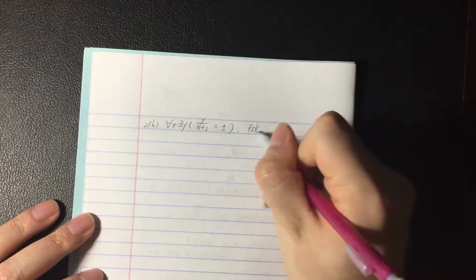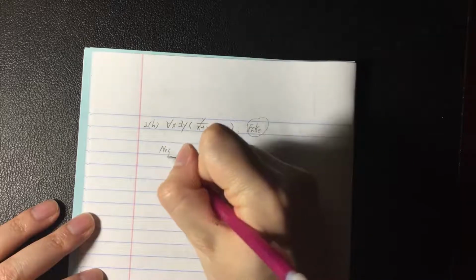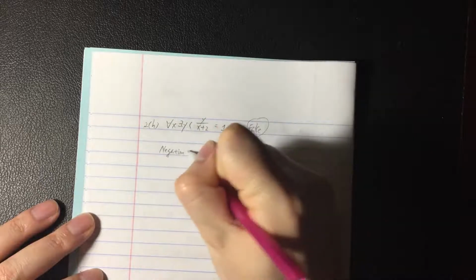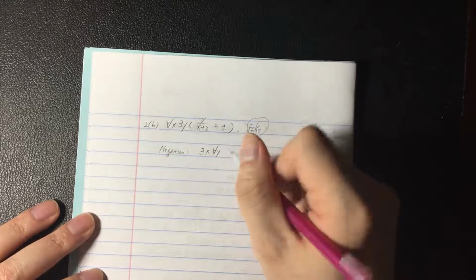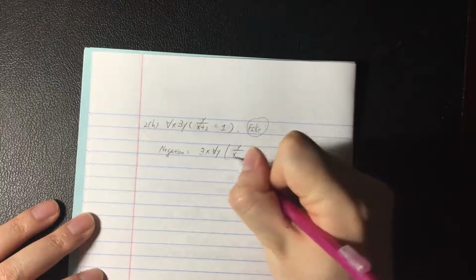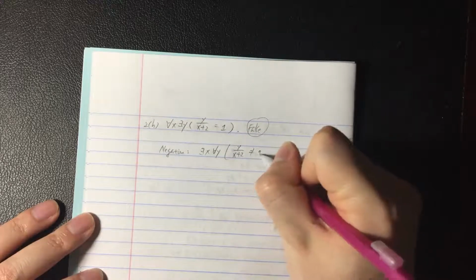To show a statement is false, we try to show its negation is true. So the negation of the statement is that there is x such that for all y, y over x plus 2 doesn't equal 1.